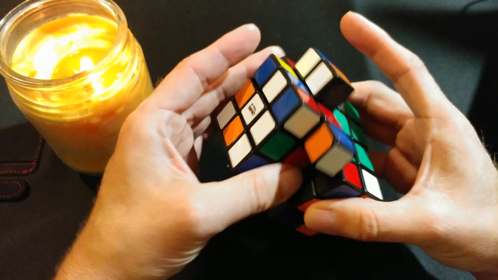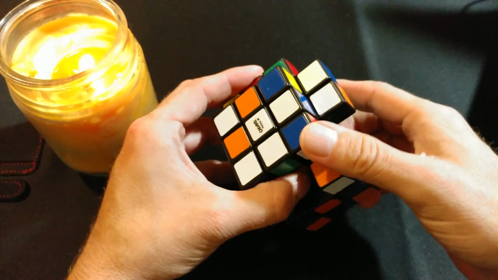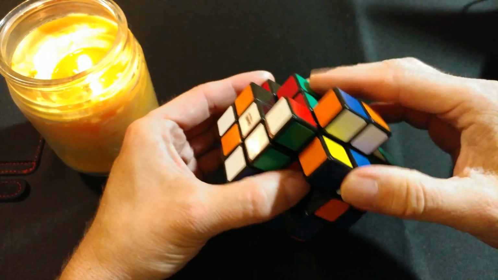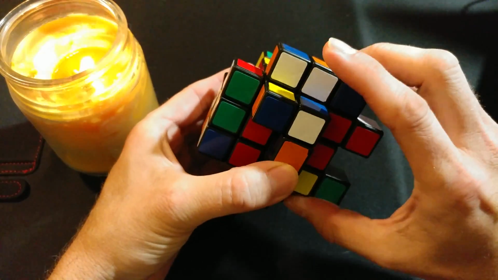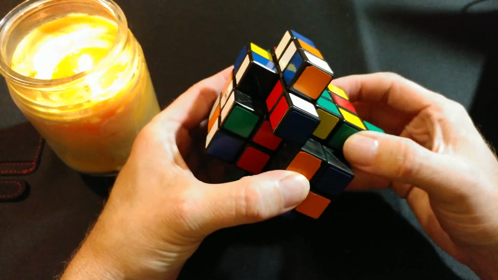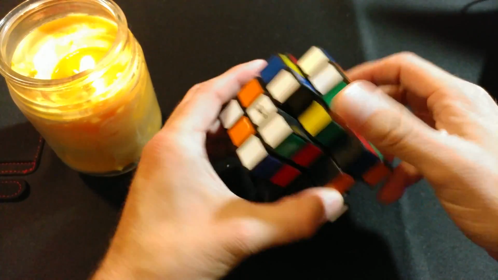Let's move the next one into its position. This one right here. RIDI, RD, RIDI, RD, RIDI, RD.